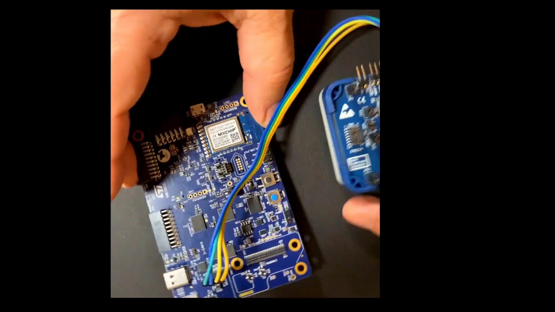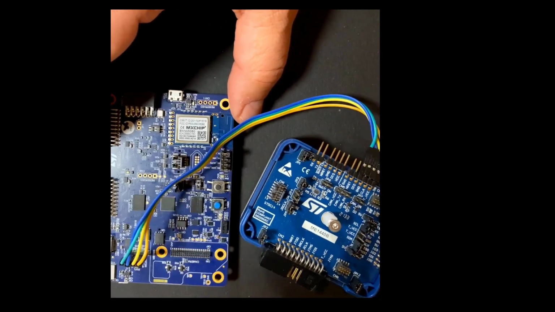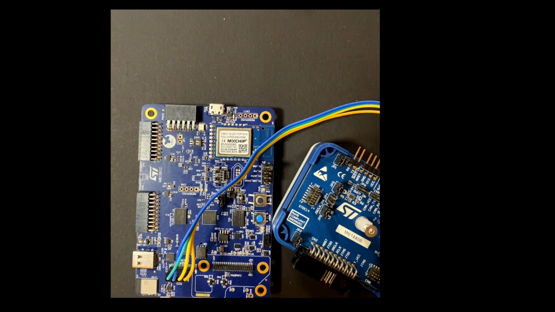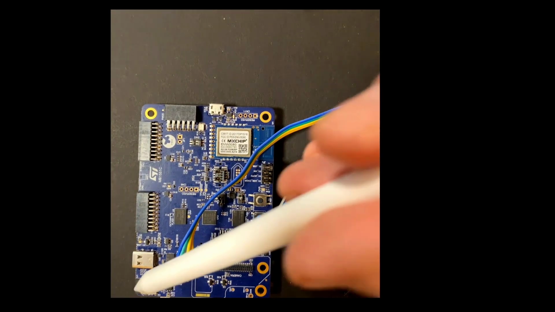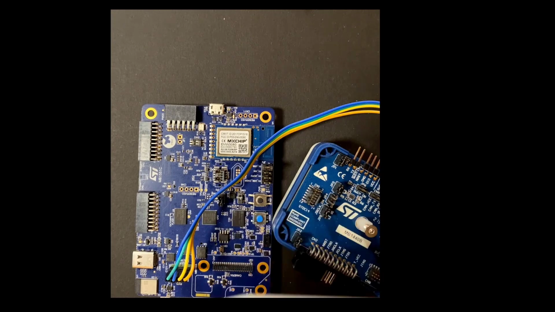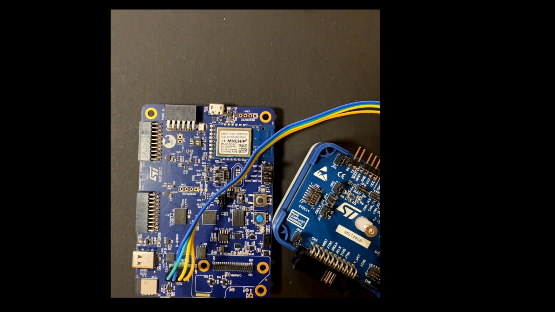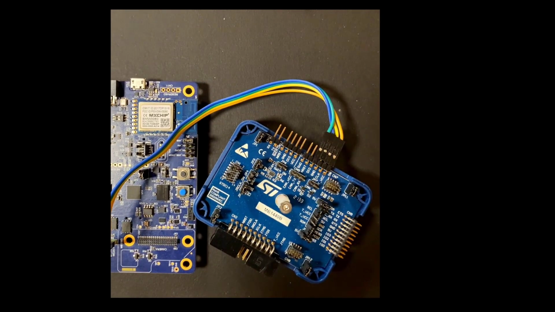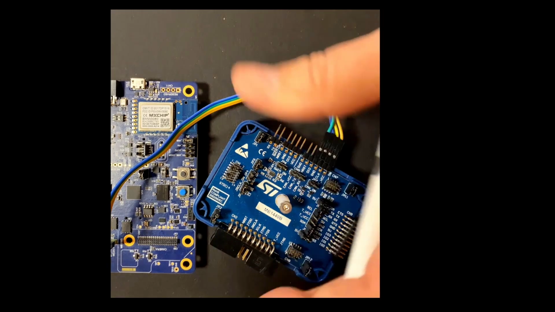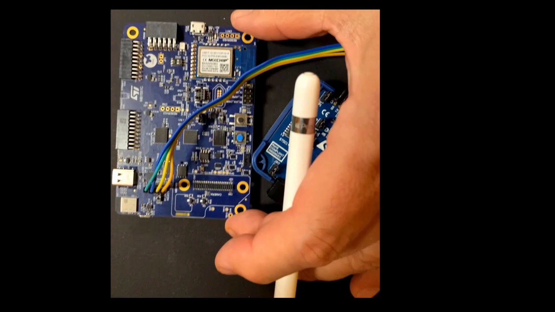If I can get it to like so. And so there we have the microcontroller, and up here we have actually the STM32 WB55 as we had in the last one. And this is one debugger for the microcontroller up here.